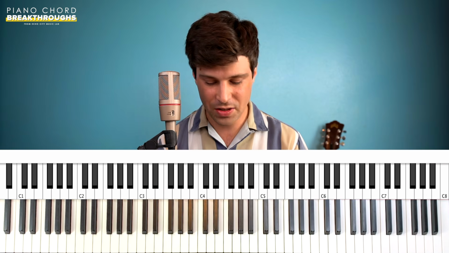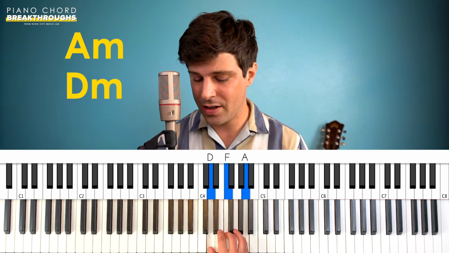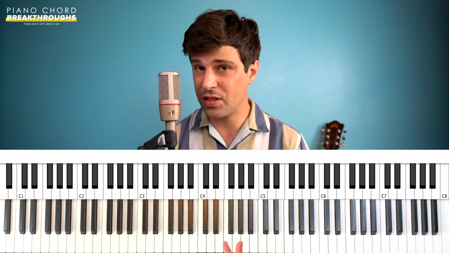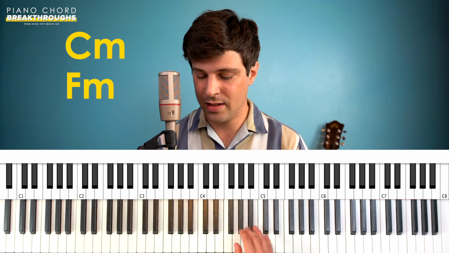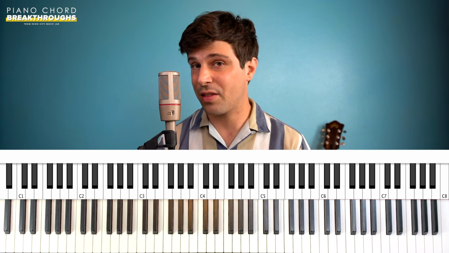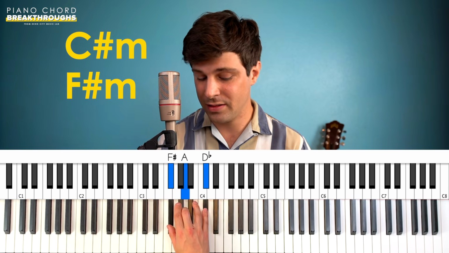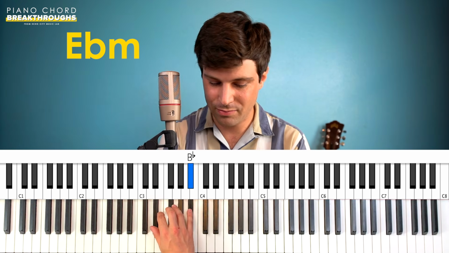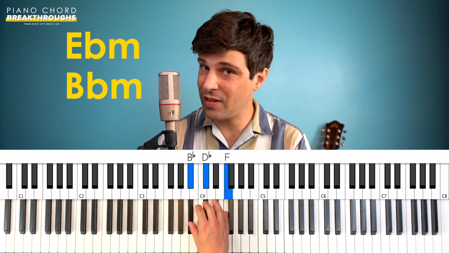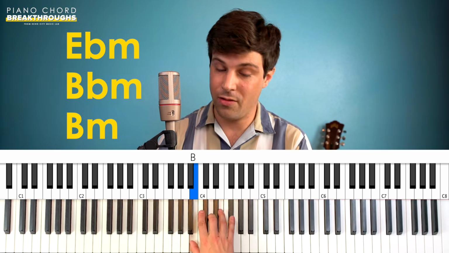For minor, we've also got 3 of them that are all white notes. We've got A minor, D minor, and E minor. We've also got 3 that are white, black, white. C minor, F minor, and G minor. We've got 3 that are black, white, black. C sharp minor, F sharp minor, and A flat minor, or G sharp minor. And finally, we've got our 3 oddballs. E flat minor, black, black, black, B flat minor, black, black, white, and B minor, white, white, black.